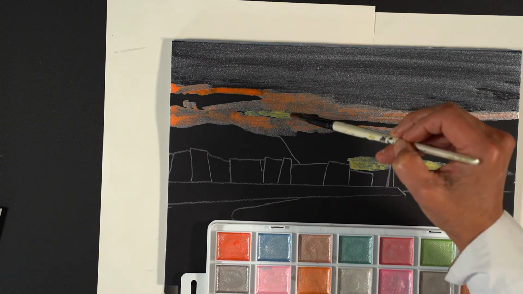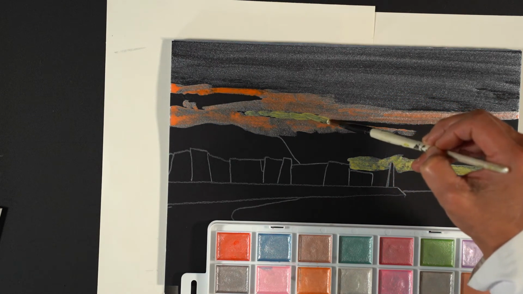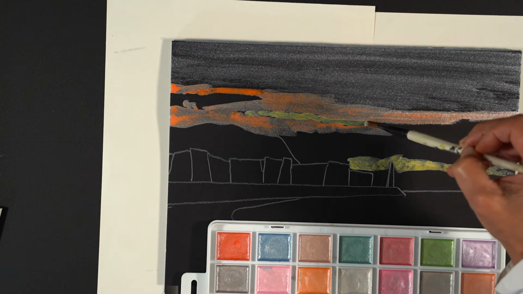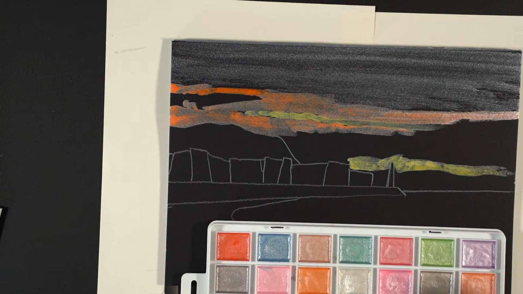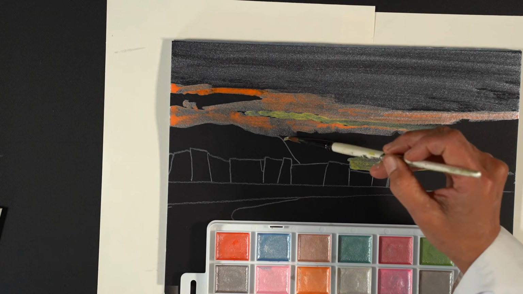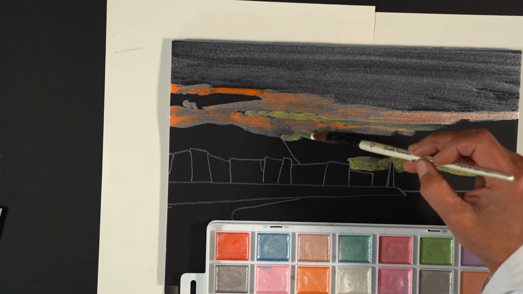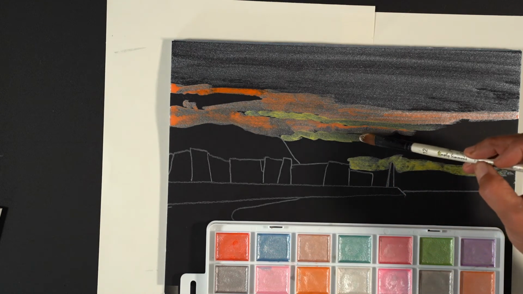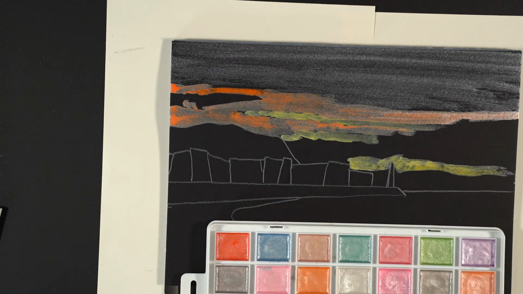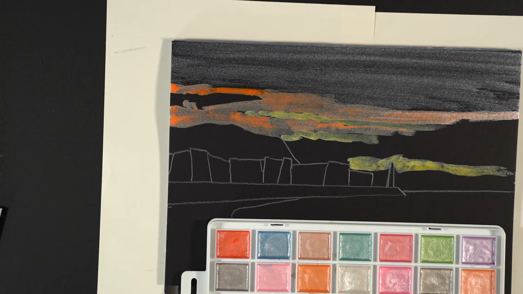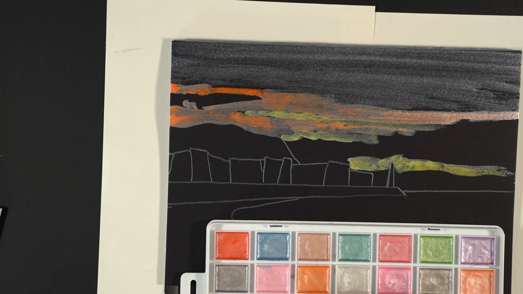Notice that I'm also going into my orange areas to give a bright yellow line in between the orange streaks. So I'm really just literally drawing out the sky that I would like to see in the sky itself.